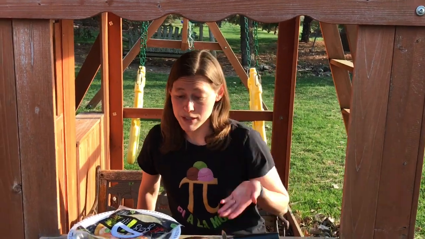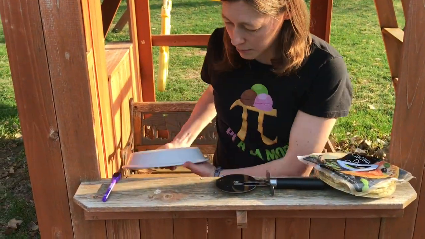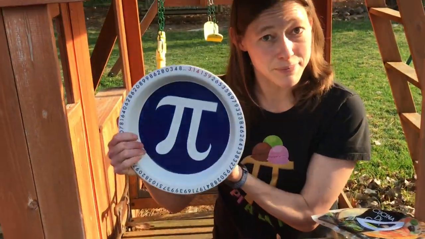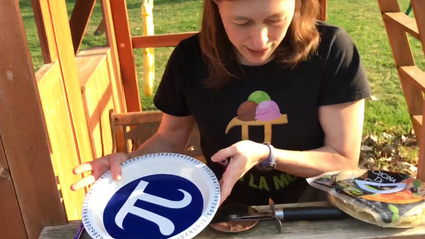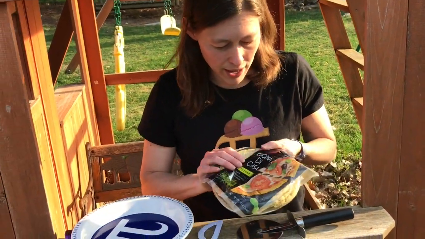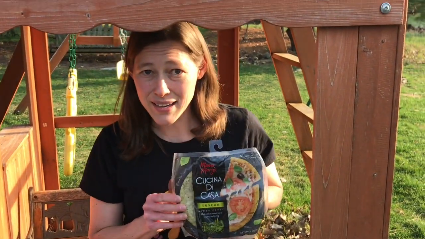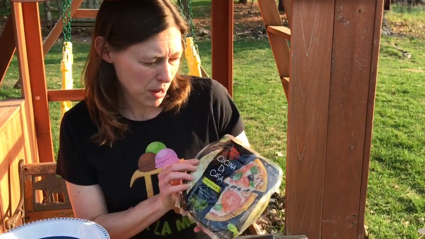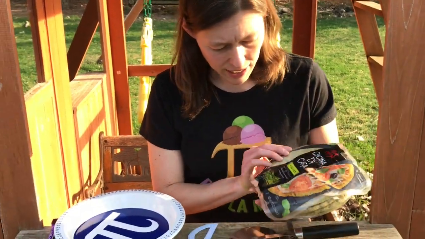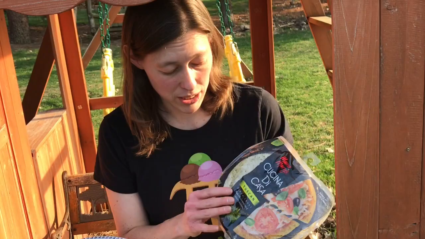All right, so I have a few things with me. So this is like my restaurant. But I have my lovely pie plate right here. And I'm just getting used to this online grocery shopping. This isn't what I thought I ordered. It's probably good, but it's not exactly what I wanted. But it works out in this lesson, so we're gonna use it.